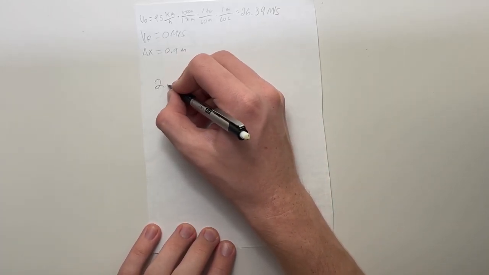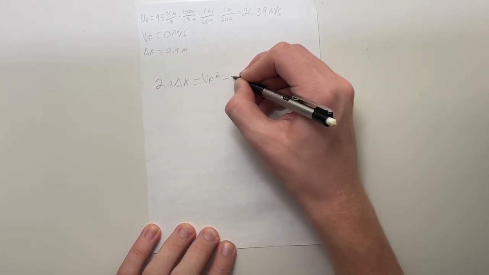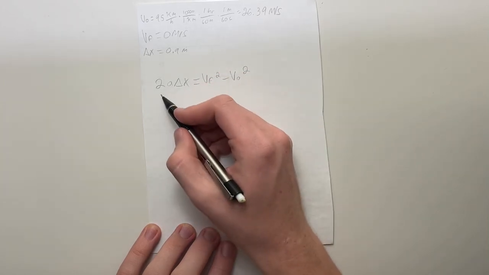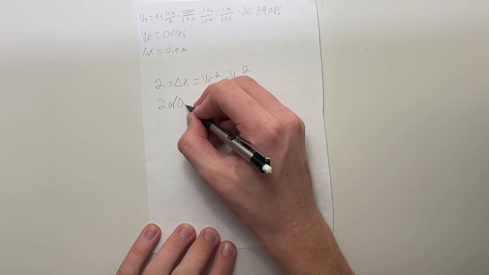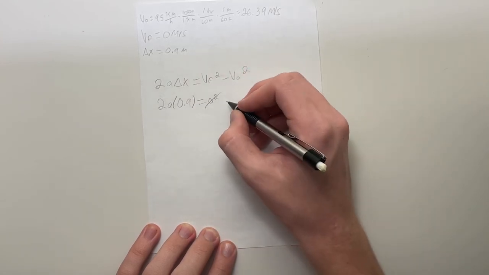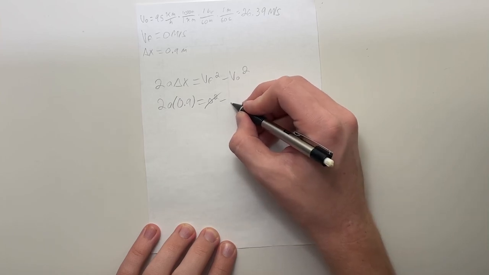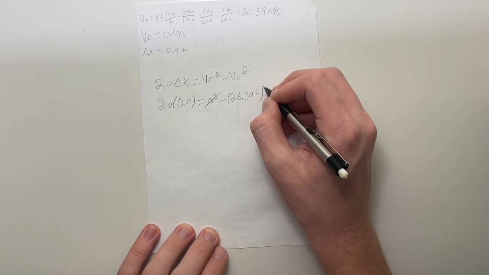So let's say 2a delta x equals v final squared minus v initial squared. We're looking for a, so 2 times a, delta x 0.9, v final is 0, so it's going to be 0 squared, cross that out, minus 26.39 squared.